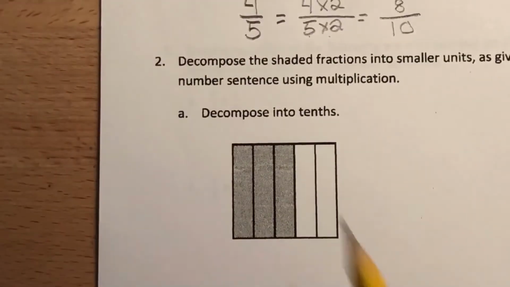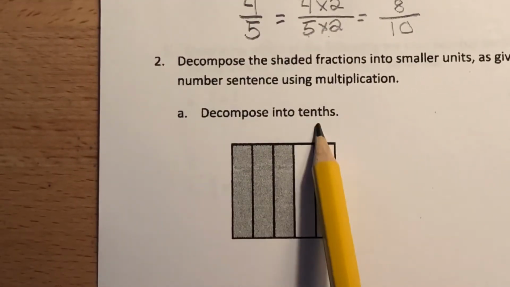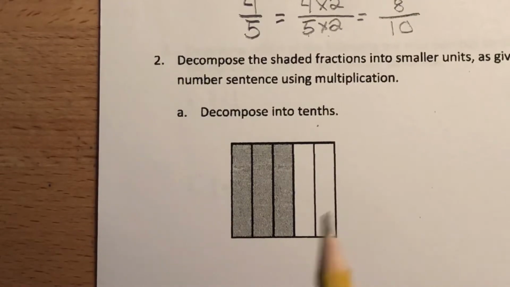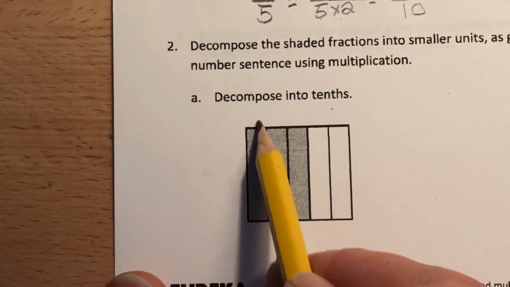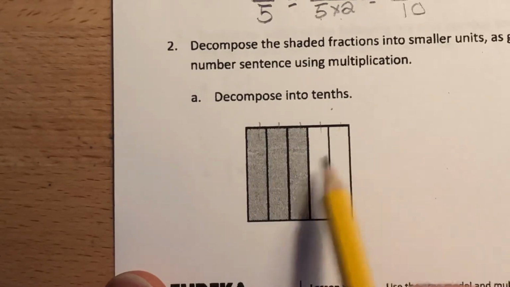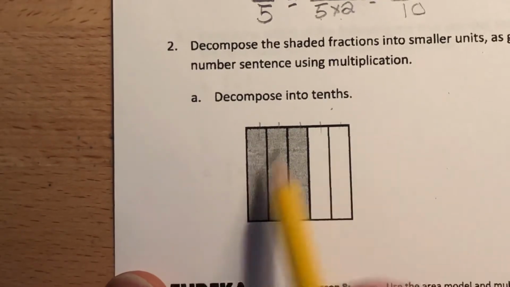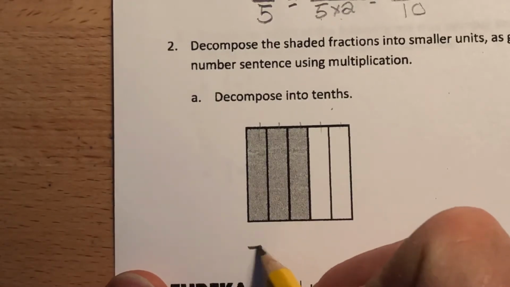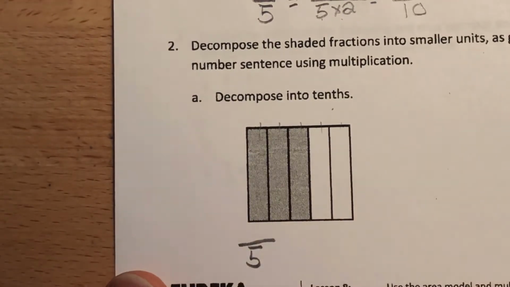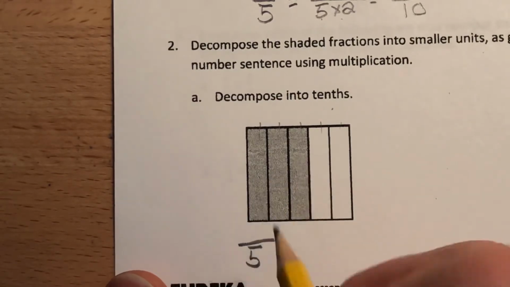So we got to decompose this into tenths. So let's figure out what fraction this is first, okay? Let's count the total number of parts. 1, 2, 3, 4, 5 parts. See that? It's 5 parts. It's one row of 5 parts. So I've got fifths. Well, how many are shaded in? 1, 2, 3. It's 3/5.